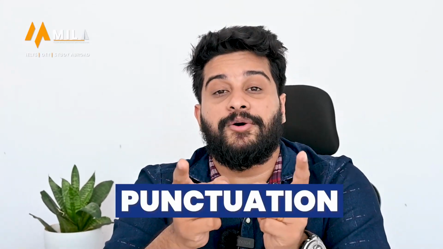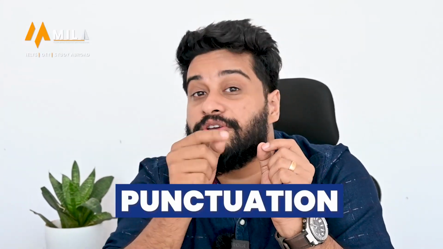Tip number 4, make sure you're punctuating properly. Punctuation marks that you're using should be appropriate. So when you use a complex sentence, after the end of your subordinate clause, you have to put the comma. When you make a compound sentence, make sure that your comma is put before the conjunction. So like this, different kinds of rules are there.